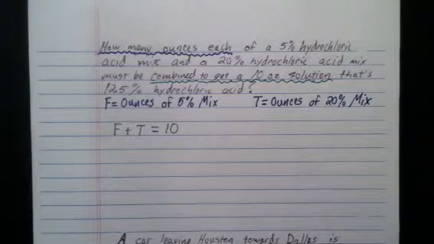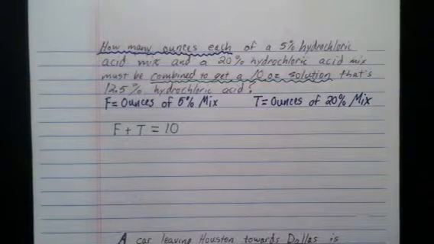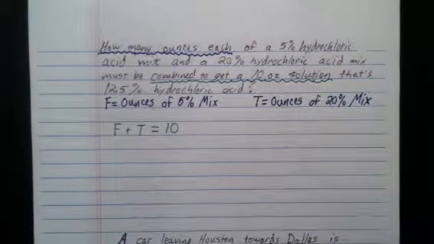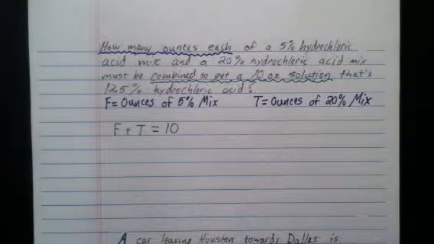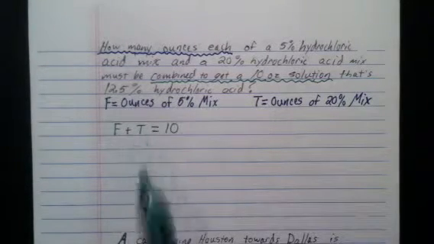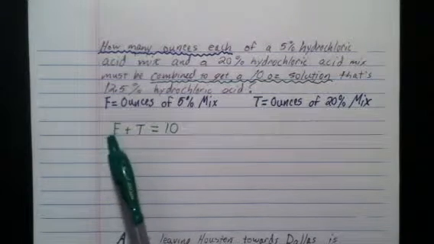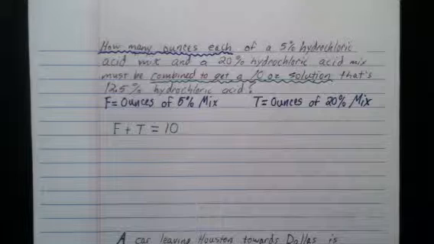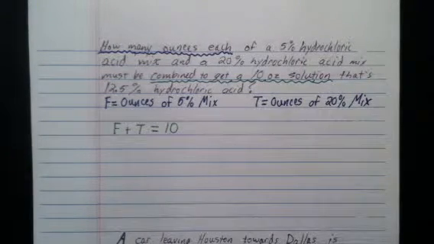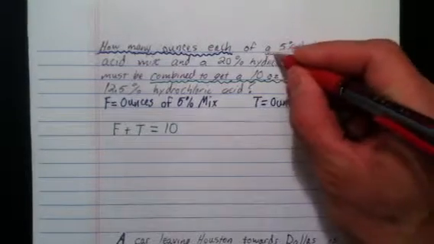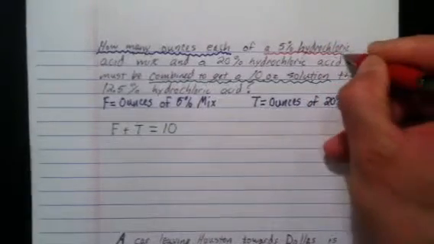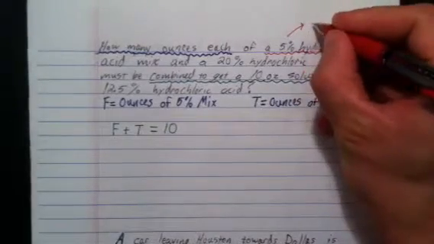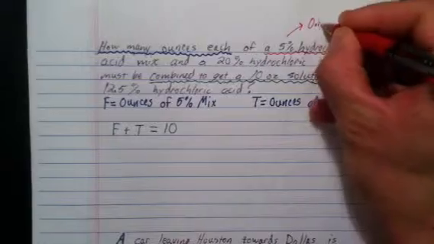Okay. The next equation we want to set up has to incorporate the percentage of acid in each type of mixture. We need to involve those percentages now. Since we want to put them in an equation and do operations on them, we need to convert these to decimals. The 5% hydrochloric mix converts to 0.05.